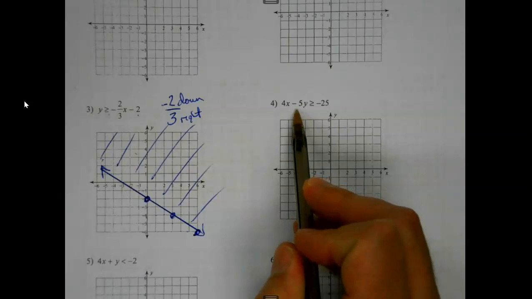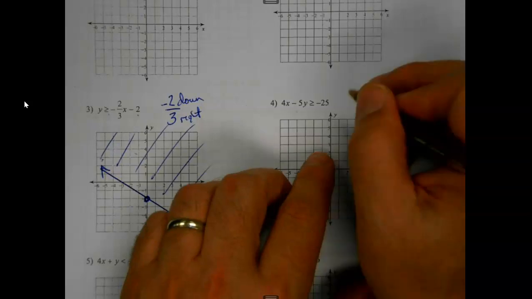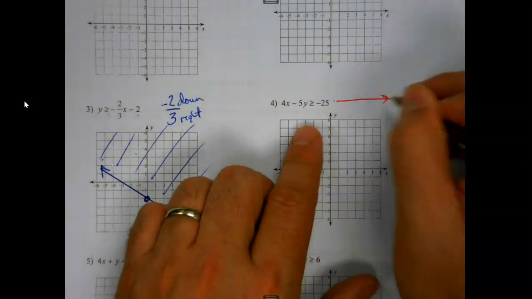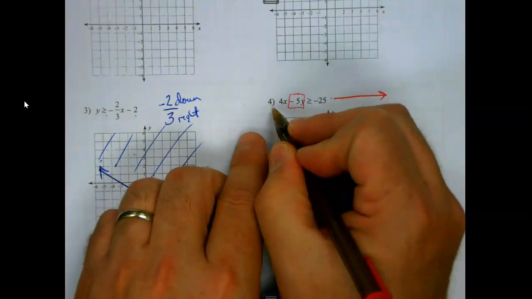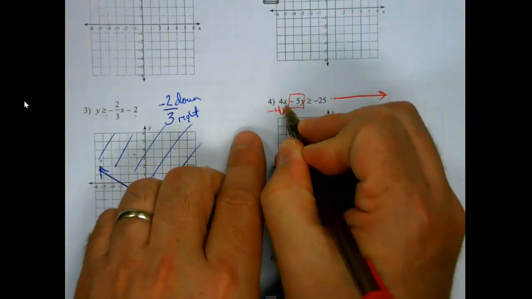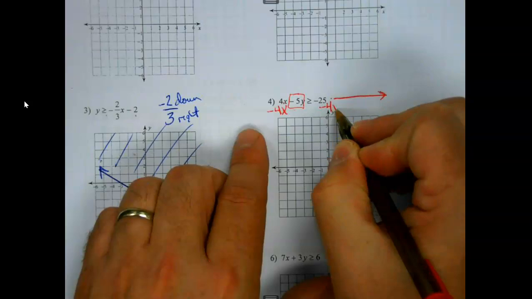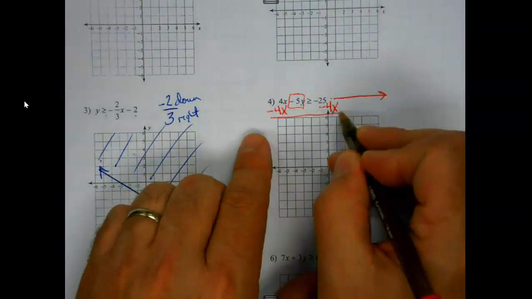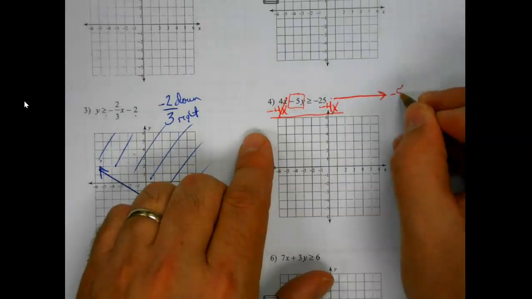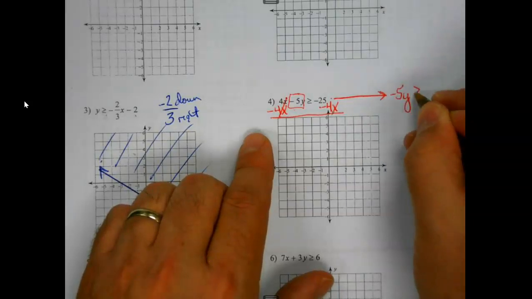Sometimes my first job is going to be to get y by itself. So if I want y by itself, I got to tell that 4x to get out of there. So we're going to do the opposite. We're going to minus 4x. And we've talked about it, but I'll talk about it again.